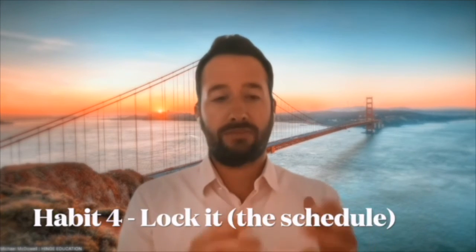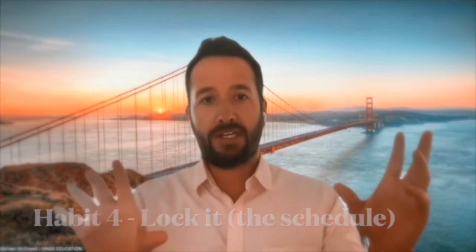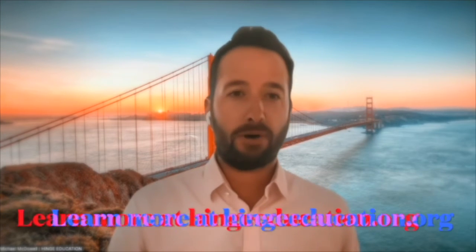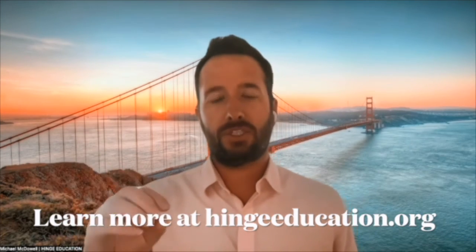And then finally, we lock in a schedule. We build a schedule from start to finish where we start at transfer, provide that surface and deep level learning, and then we end at transfer. So these are four key practices that if we build those habits into design, we can actually do some rapid prototyping, and we can also ensure that our students are getting that more than 1 year's growth in 1 year's time.